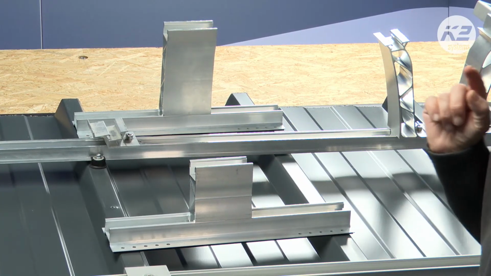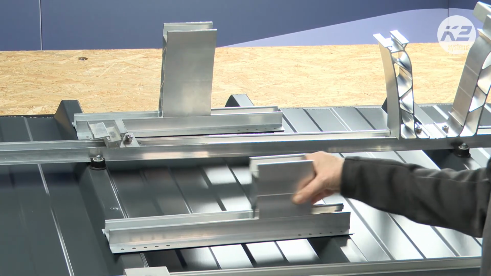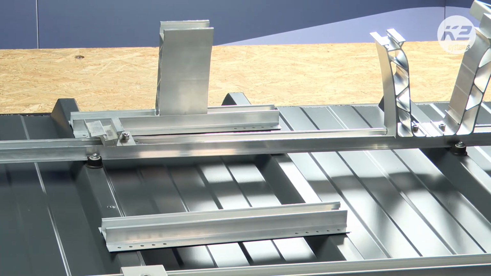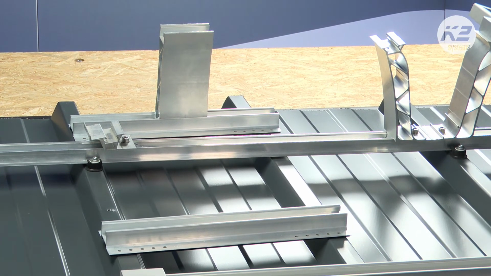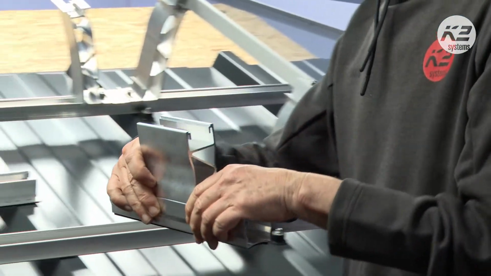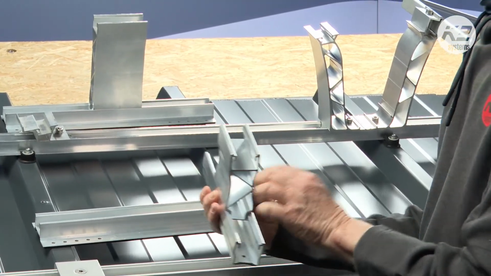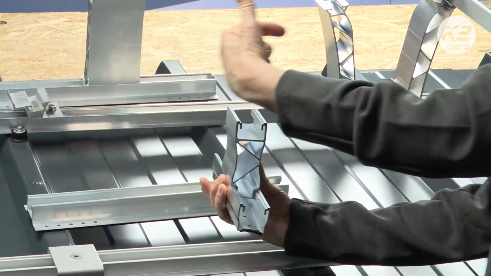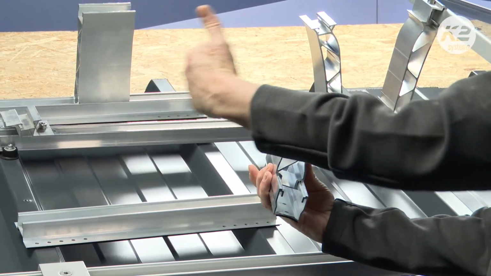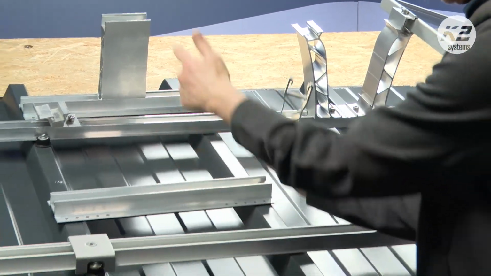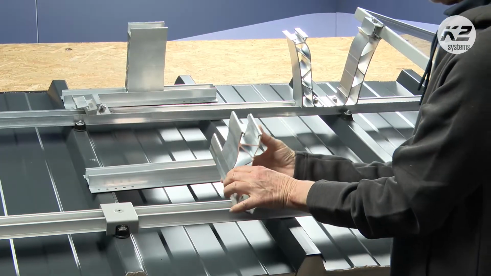What is not good, and not possible to do, is this, because mechanically it would fit, but please be aware: if you want to have a 5 degrees inclination in that direction, that means parallel to the ridge, this is not possible.